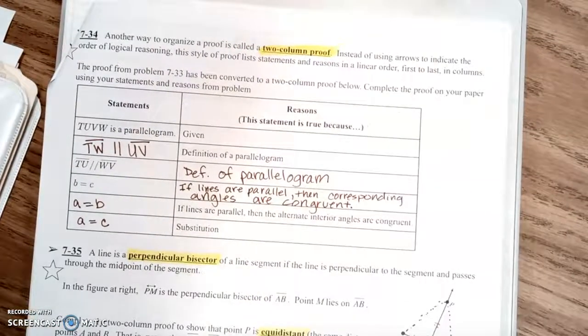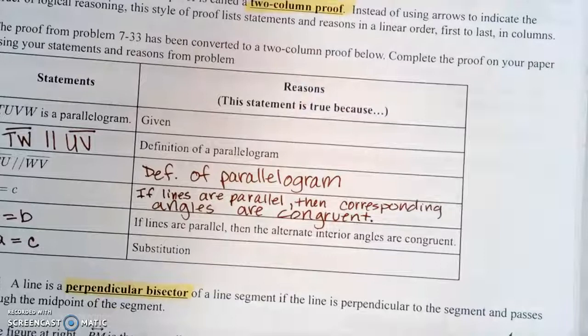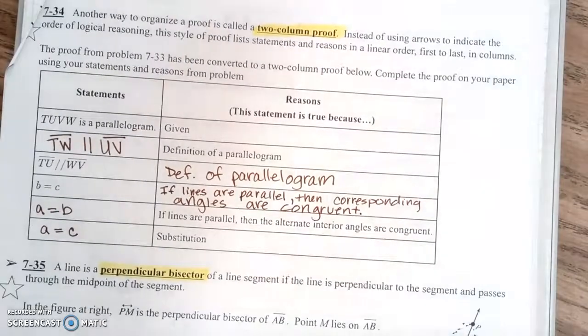All right, question number 34 says that another way to organize a proof is called a two-column proof. Instead of using arrows to indicate the order of logical reasoning, this style of proof lists statements and reasons in a linear order, first to last in columns. The proof from problem 33 has been converted to a two-column proof below. Complete the proof on your paper using the statements and reasons from the previous problem.